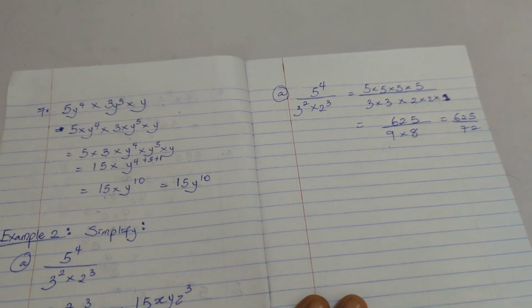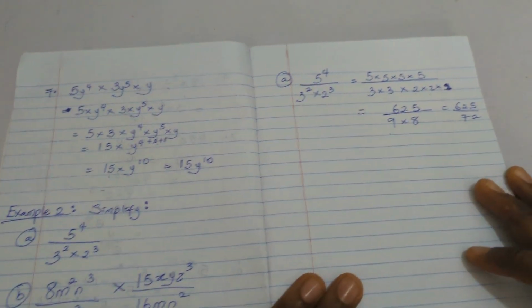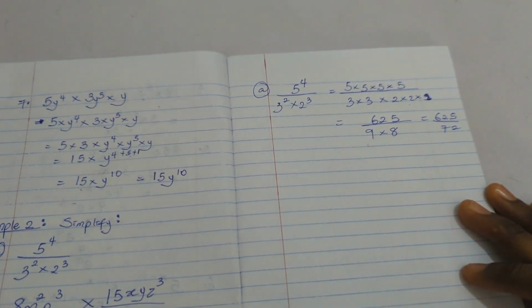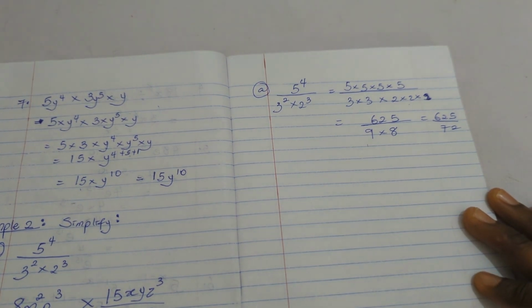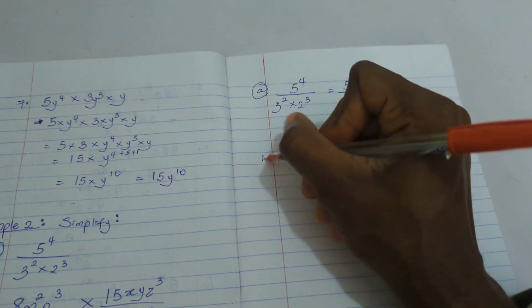So next time you have numbers that are not the same and you have to simplify in indices, all you need to do is express them and do the normal multiplication that we know and are familiar with. Okay, so let's take the second question.